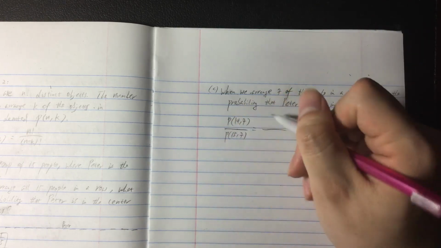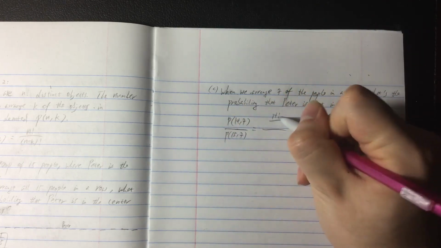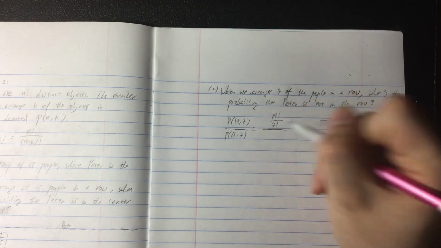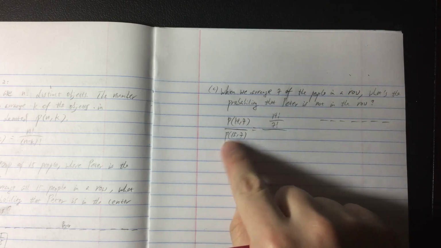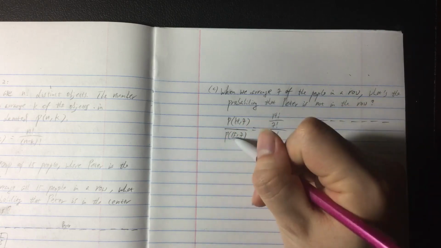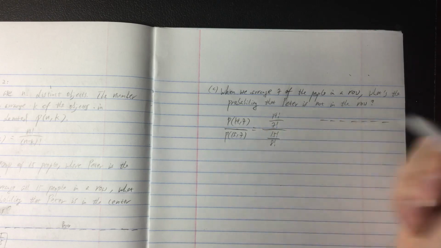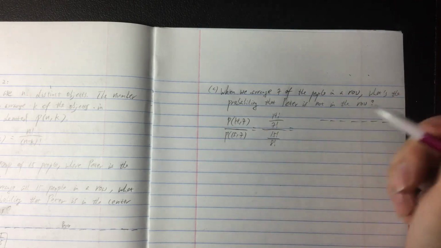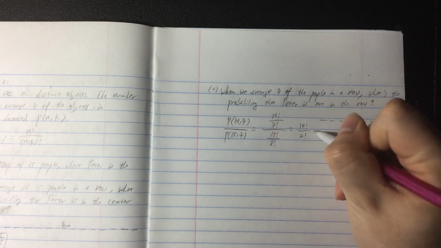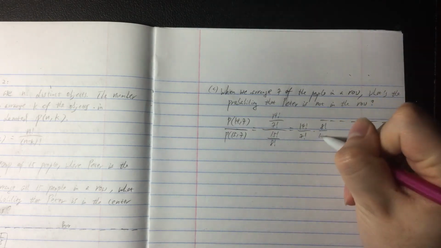Then simplify. The numerator is 14 factorial over (14 minus 7), which is 7 factorial. The denominator, permutation 15 choose 7, is 15 factorial over (15 minus 7), which is 8 factorial. If we simplify, we have 14 factorial over 7 factorial, times 8 factorial over 15 factorial.